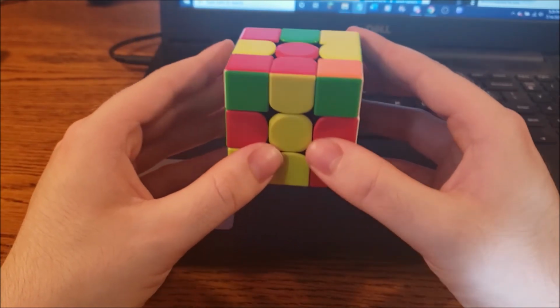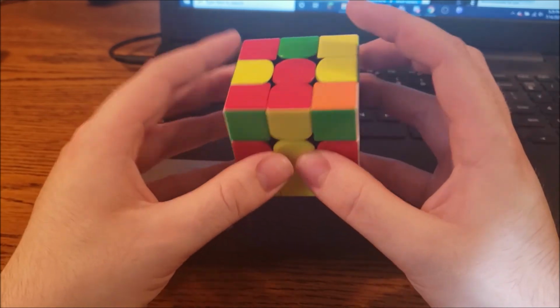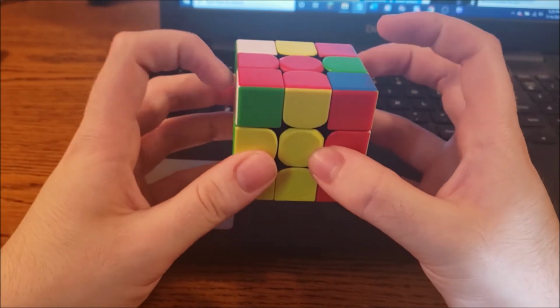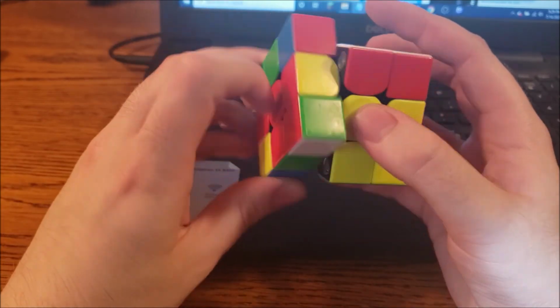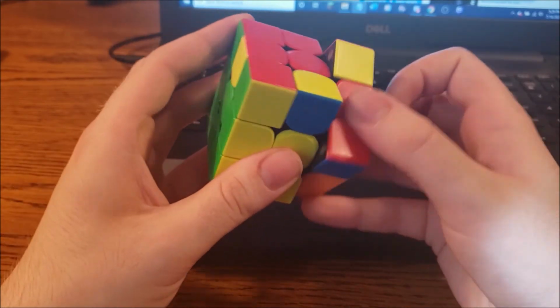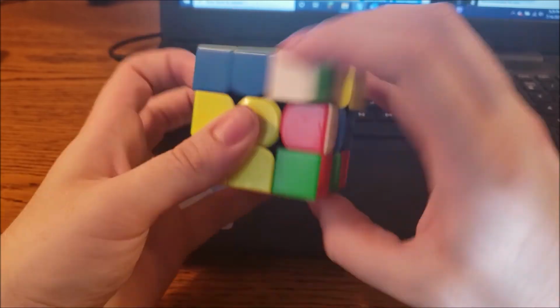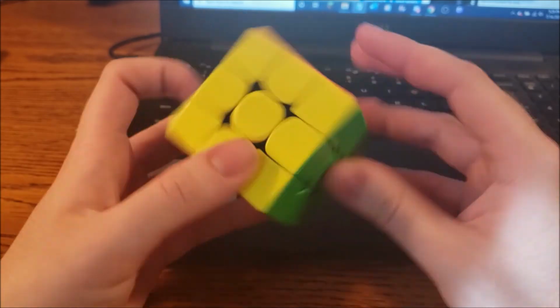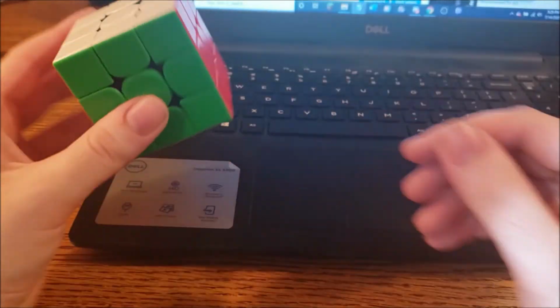Looking back, it looks like you can easily do these two pairs just as 3-move inserts. So you could do this, and then probably to save a rotation, you do that. And then that would be a really good case. That could have probably made the solve a lot faster.